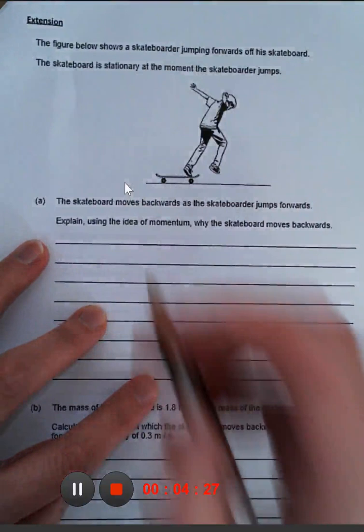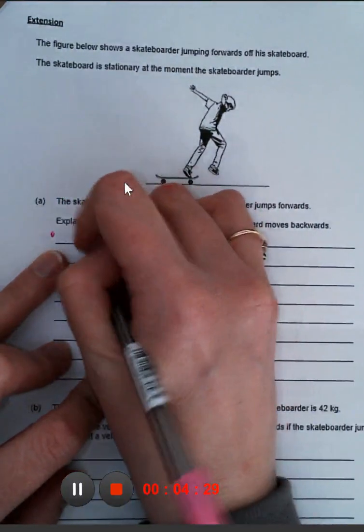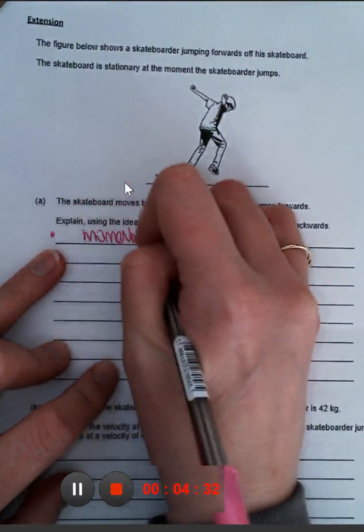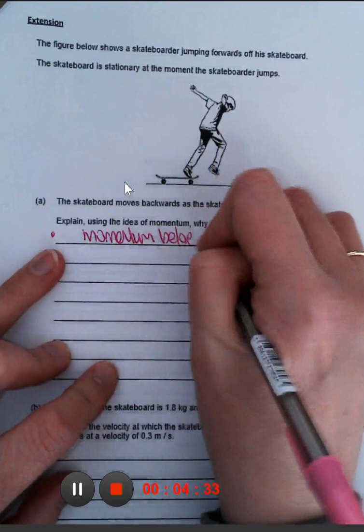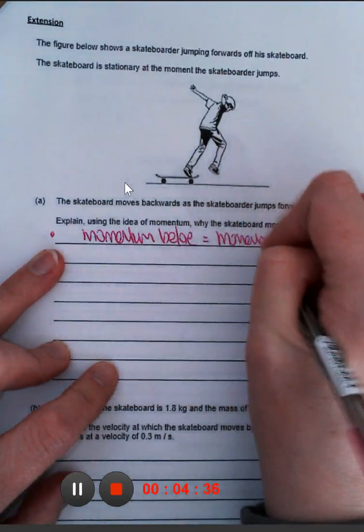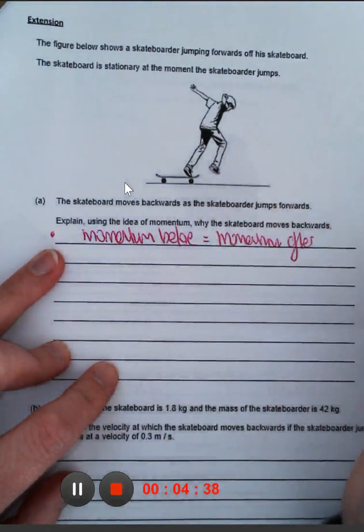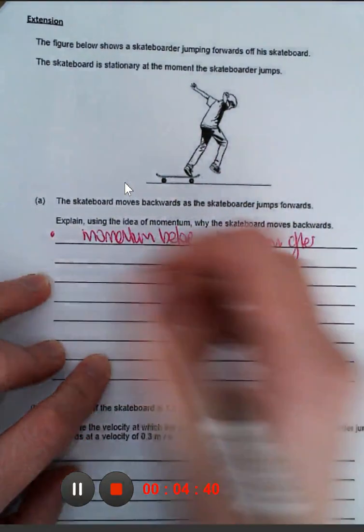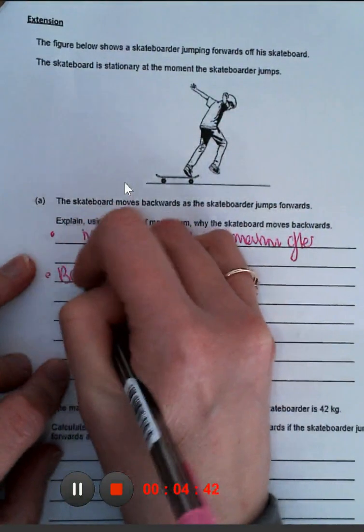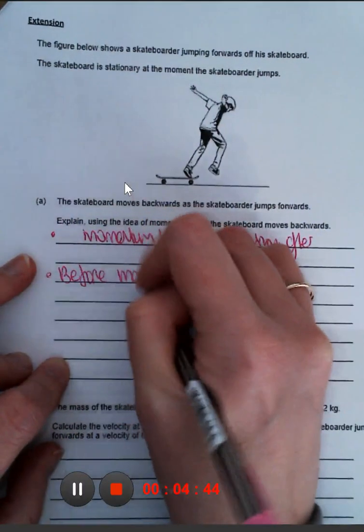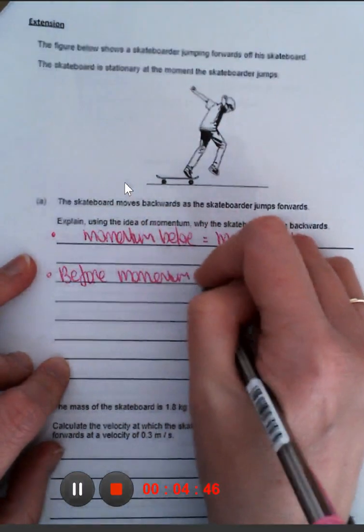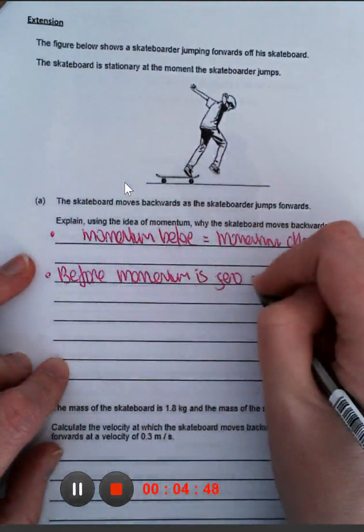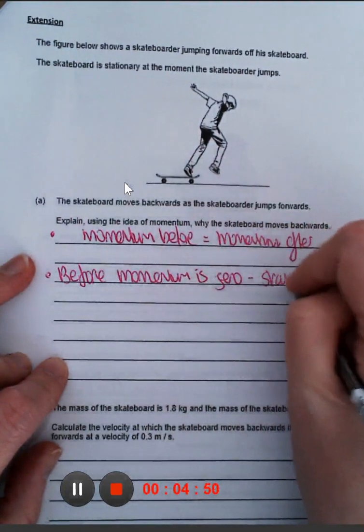So the first thing you're going to write is the conservation of momentum. So momentum before equals momentum after. We need to say that before, the momentum is 0 because they are stationary.